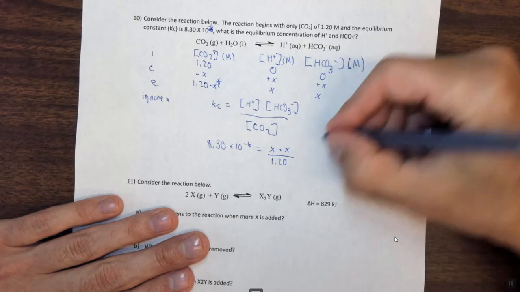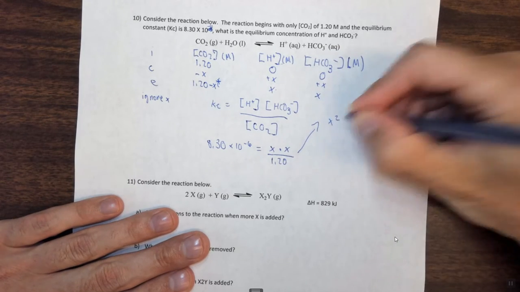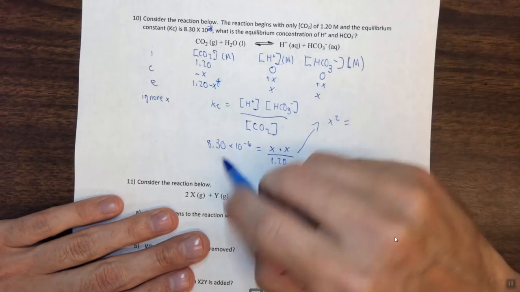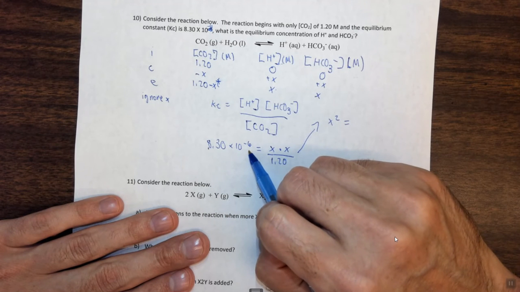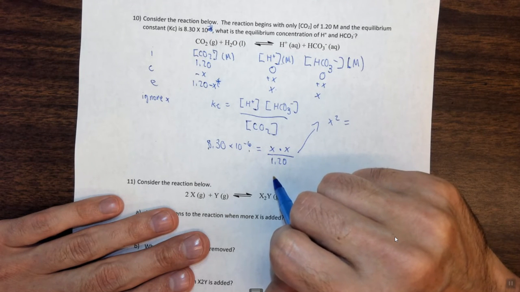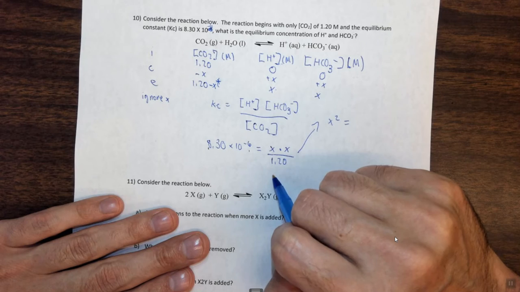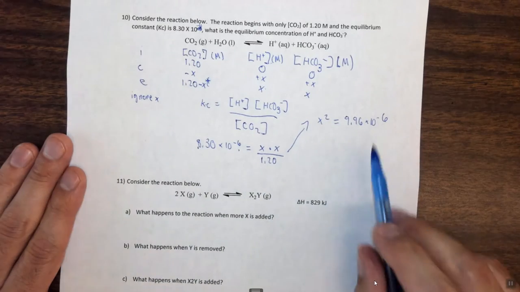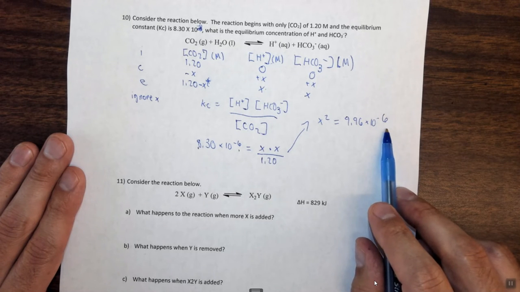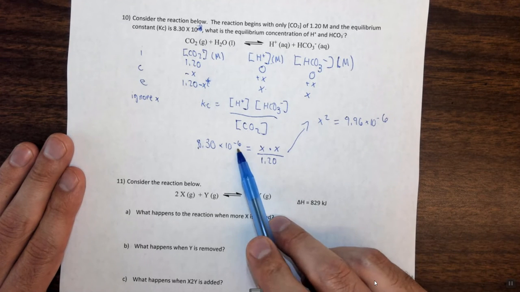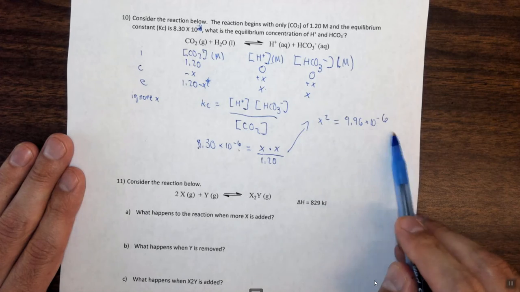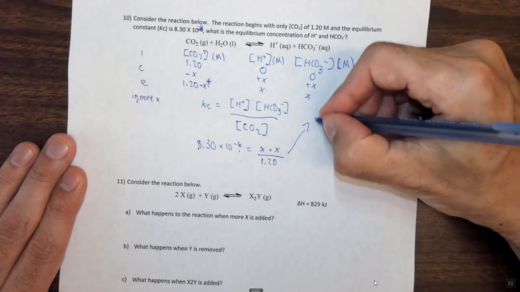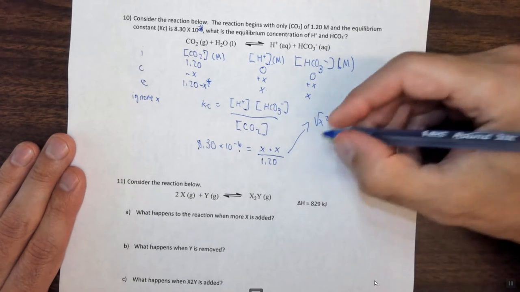Cross multiply, X squared equals 8.30 times 10 to the minus 6 times 1.2. And you're going to get 9.96 times 10 to the minus 6. So we took 8.30 times 10 to the minus 6 times 1.2 and got 9.96 times 10 to the minus 6. Take the square root and only consider the positive answer.